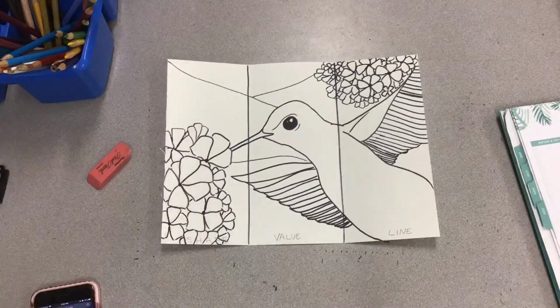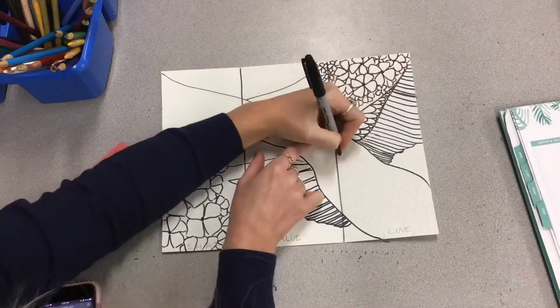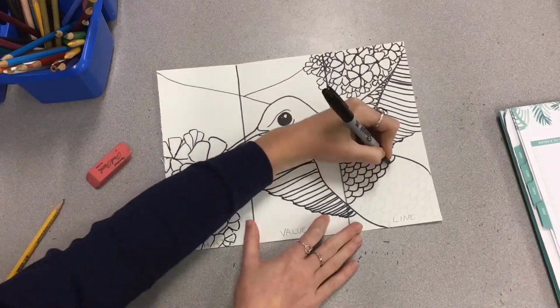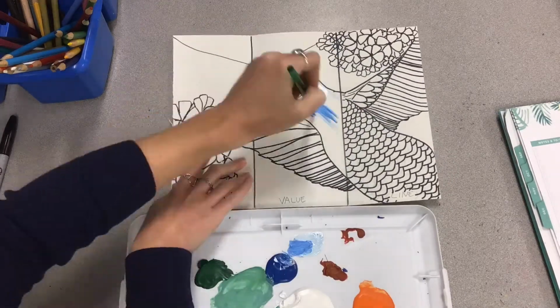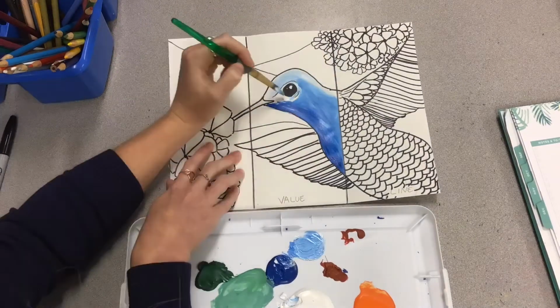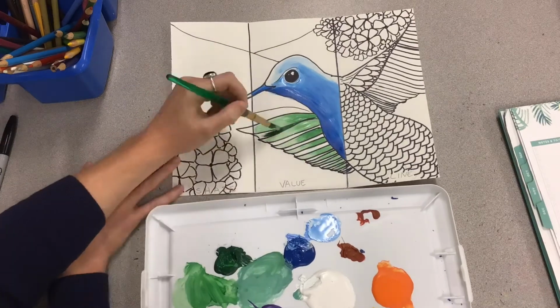Next, we're going to label each section so that you know which element of art you are using and which one goes in which section. So I chose line, value, and shape. So the first area I did a bunch of lines, and I don't need to color that in because it's just line. The next one I did value.